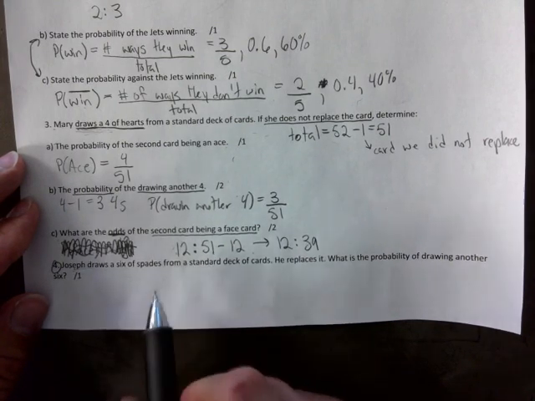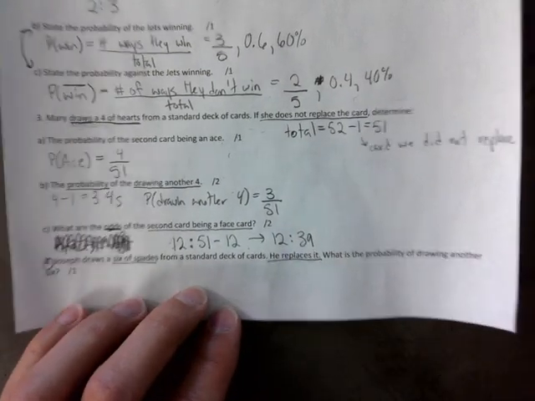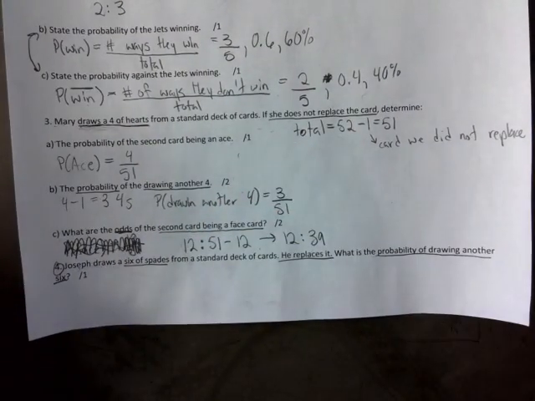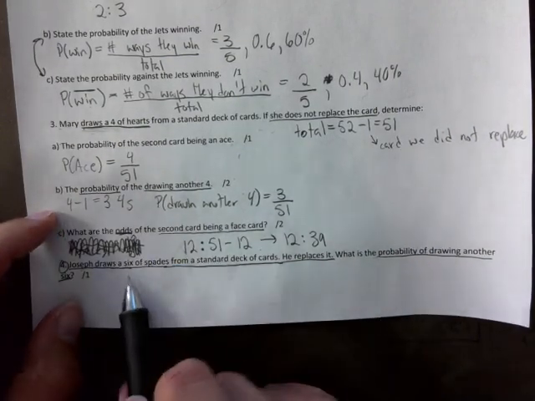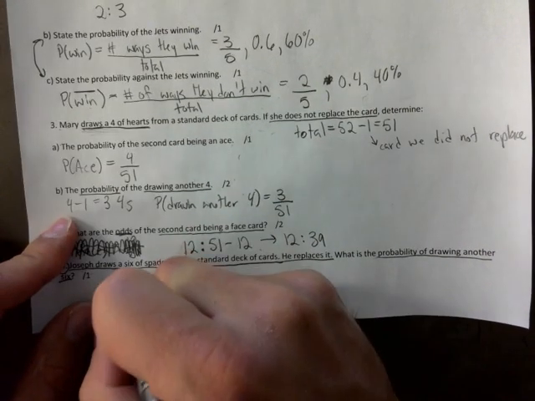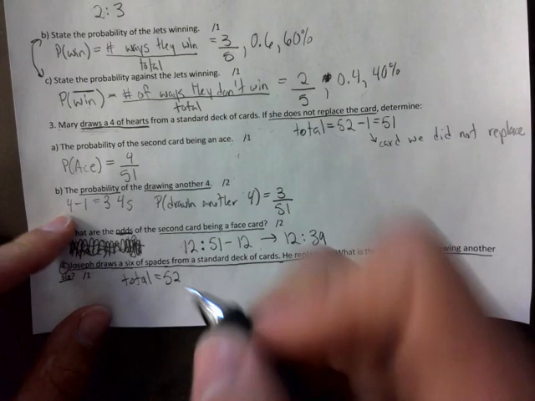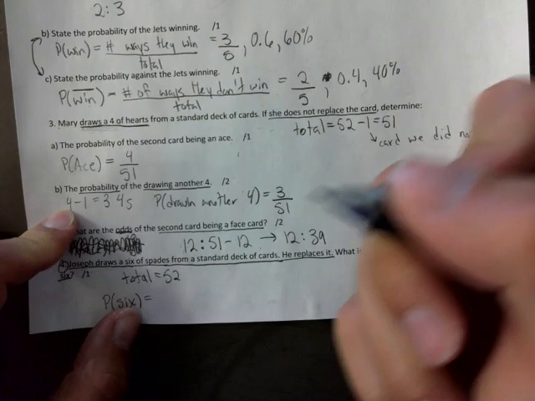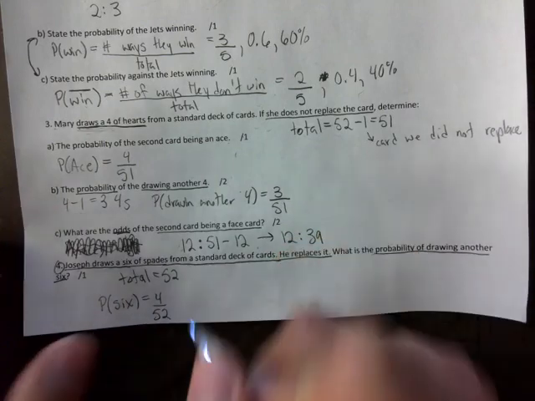Joseph draws a 6 of spades from a standard deck of cards. He replaces it. And then what is the probability of drawing another 6? This information is really irrelevant, because he drew a card, he replaced it, and now he's just drawing another card. So the total is 52. And we want the probability of it being a 6. How many 6s are there? 4 over 52.